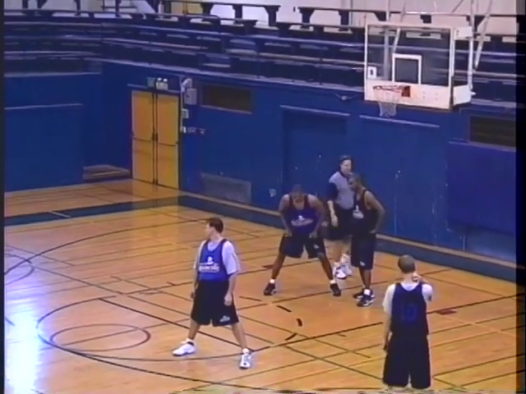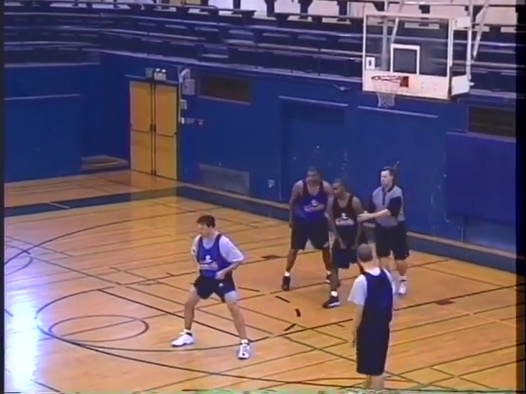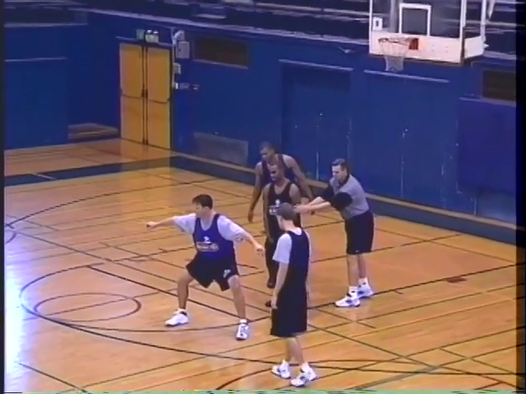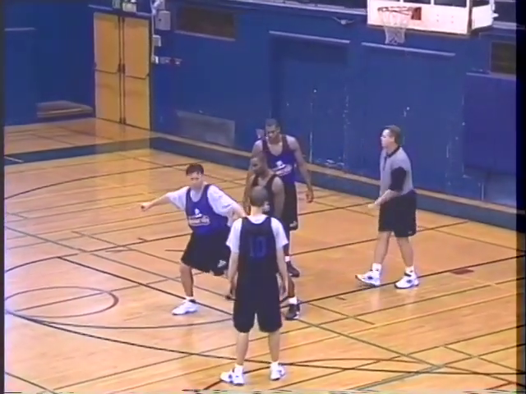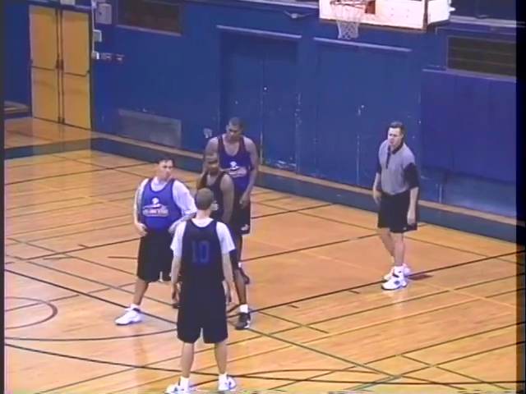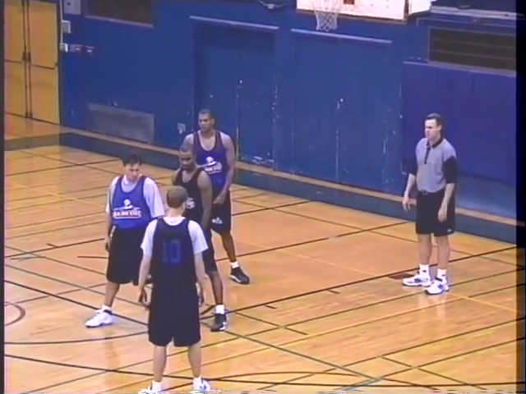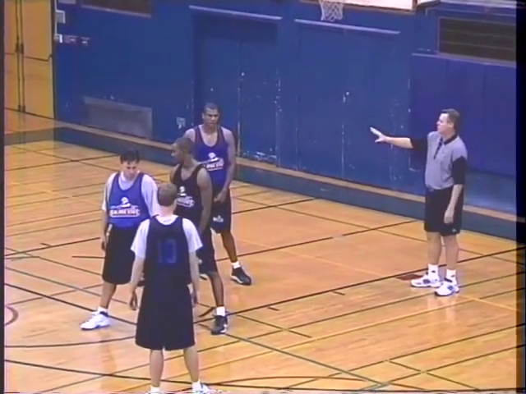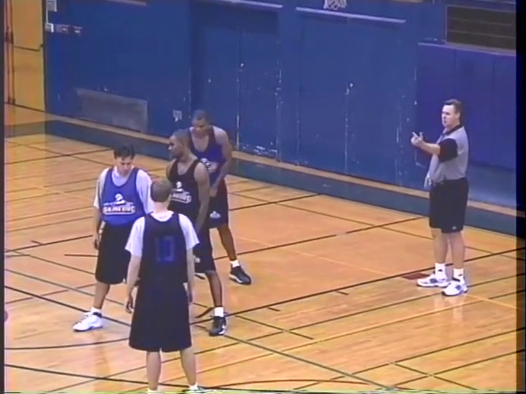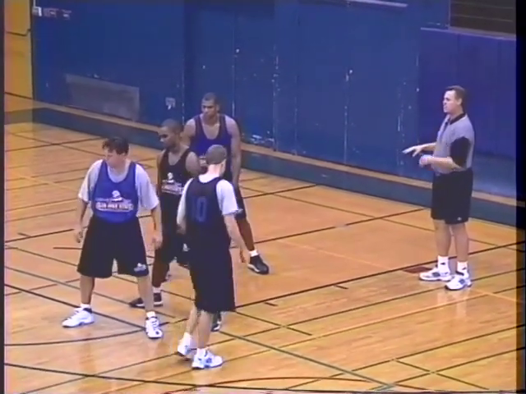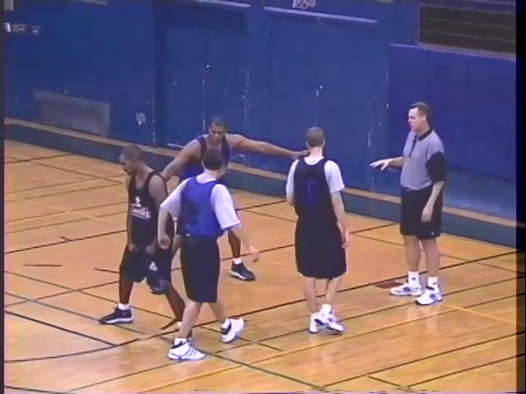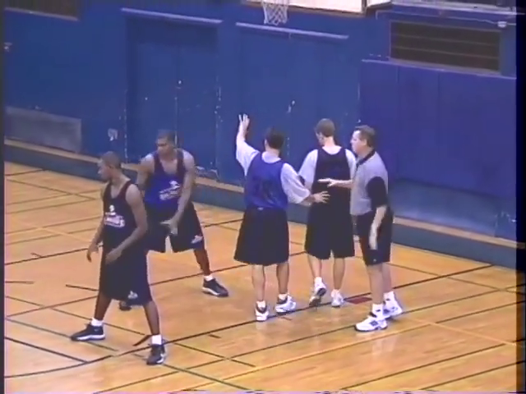And here comes this back screen, and when the man comes up to set the back screen, one, he's going to call out back screen. And when he calls out the back screen, knowing that's going to happen, we are going to stay home. We call it stay home on the back screen. And this man right here is going to pause and protect the goal while this action's there, and he's going to pause until the defensive man can get there. And now he's going to recover back out to his man.